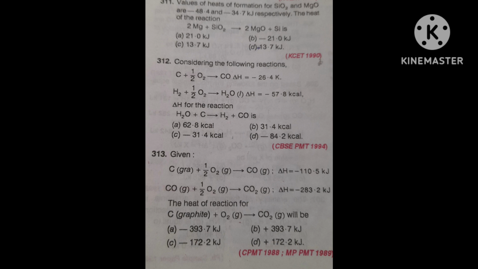First option 21.0 kilojoule. Second minus 21.0 kilojoule. Third 13.7 kilojoule. Fourth 13.7 kilojoule, but I think one will be positive and the other negative.